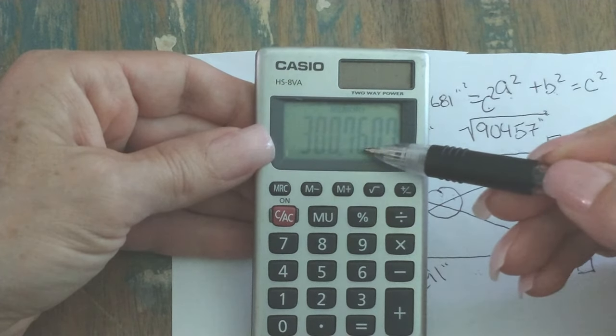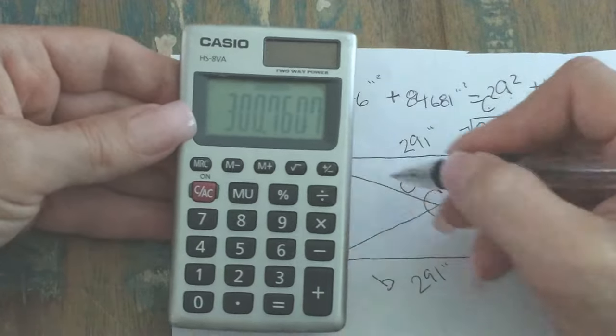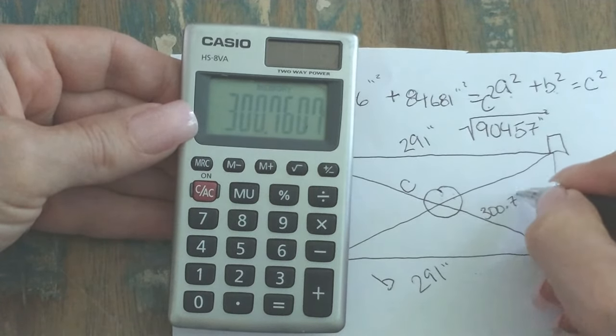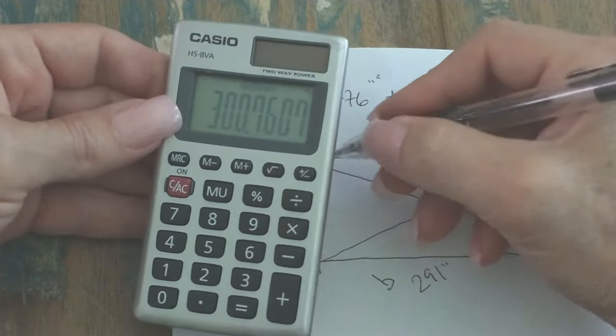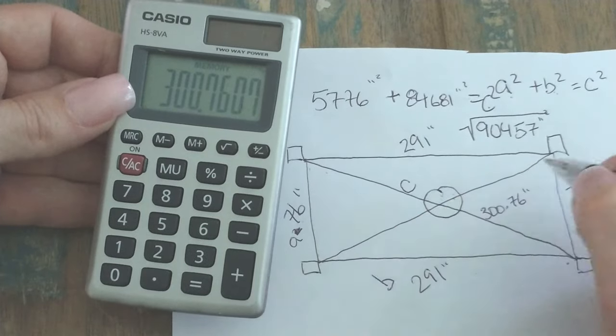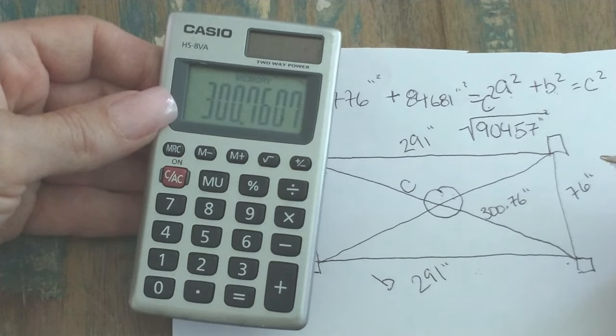So this is your tenths, this is your hundredths. Because this is 0, I don't round up. So this entire hypotenuse here is 300.76 inches. That's how long it is from interior corner to interior corner. So .76, that's 3/4 of an inch.